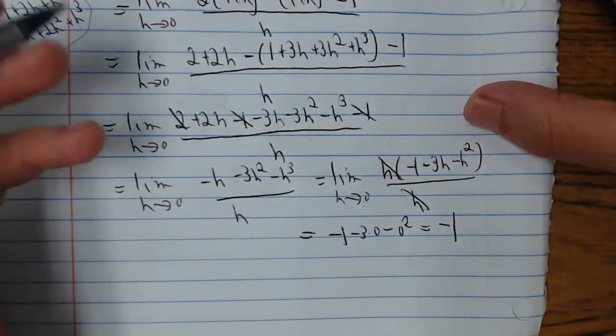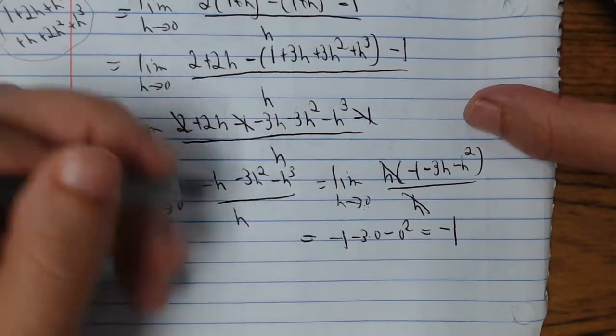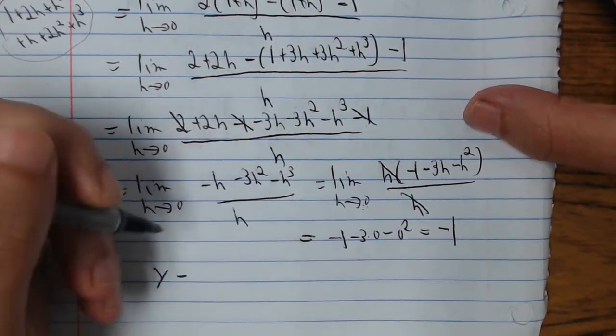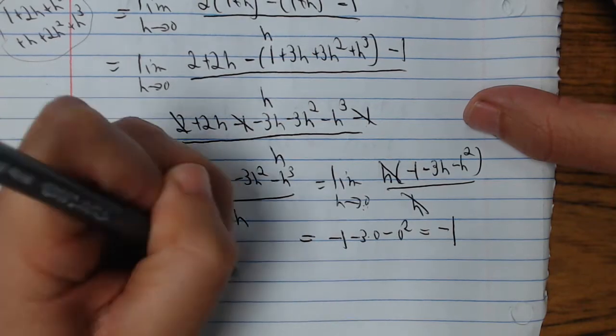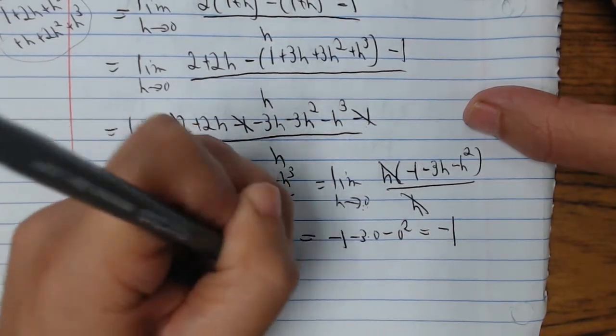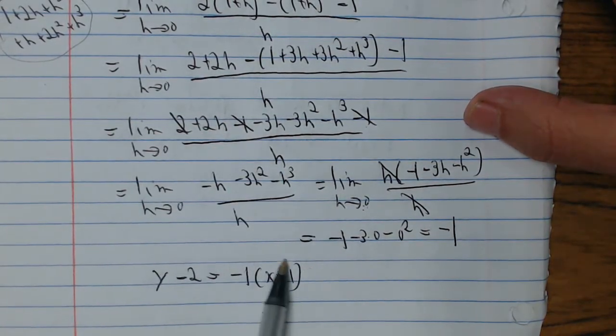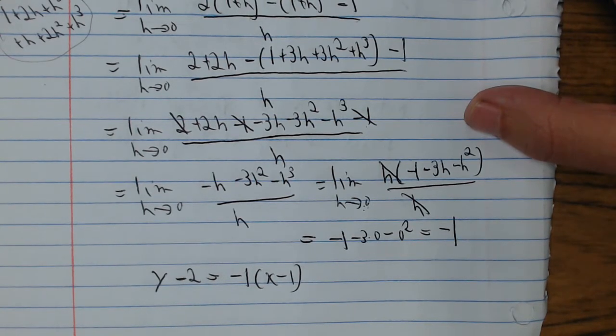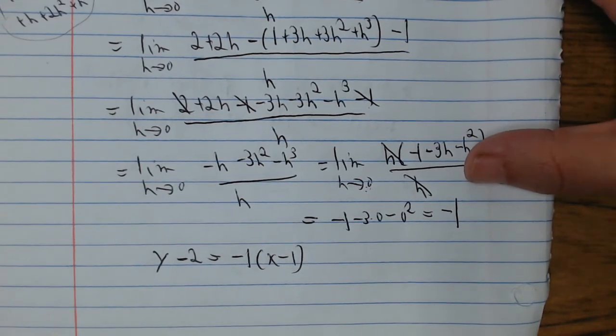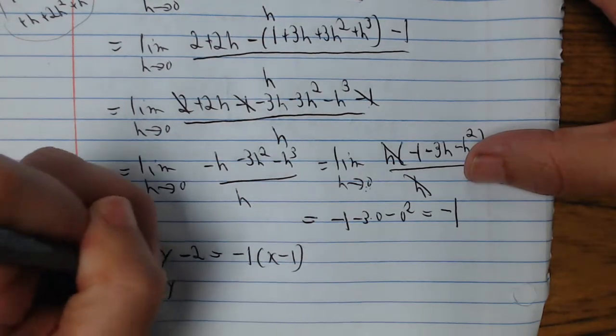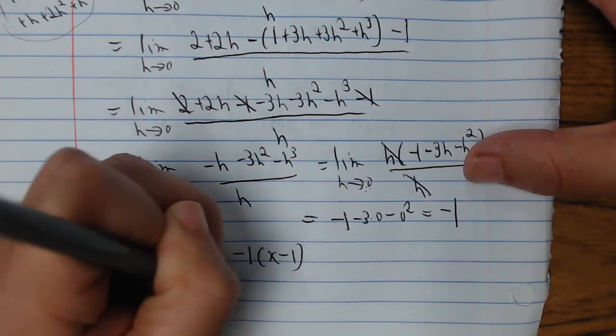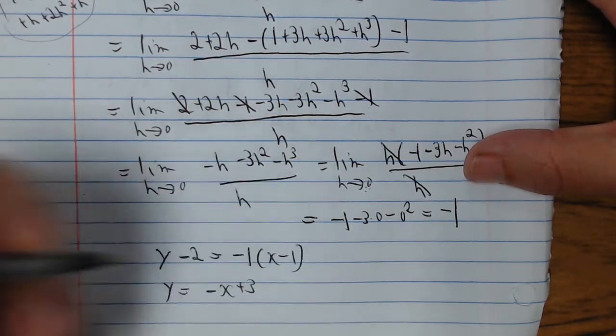The slope is negative 1, the point is 1 comma 2, so the equation of my tangent line is going to be y minus 2 equals negative 1 times x minus 1. This is just the point slope formula of the equation of a tangent line. Now we can leave it at that, or if you want to write it in slope intercept form, that's up to you. If I write this in slope intercept form, what do I get? I get negative x plus 3.